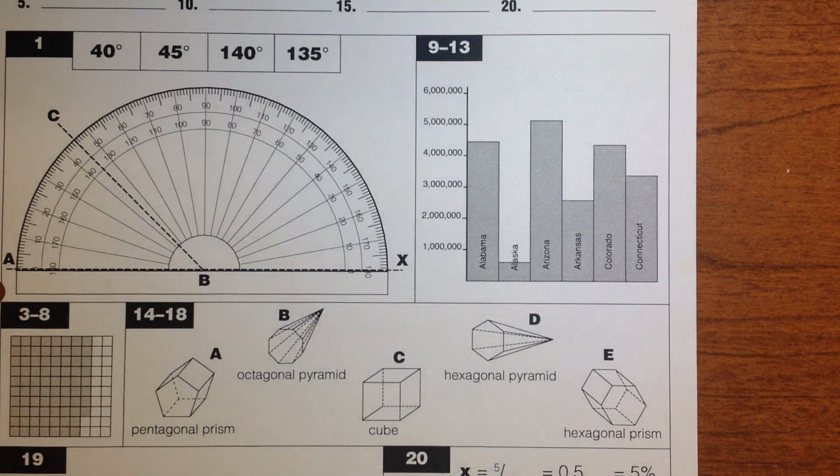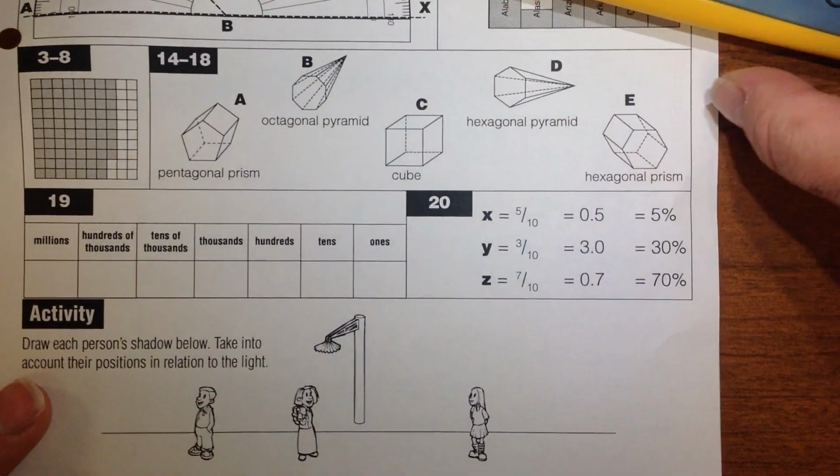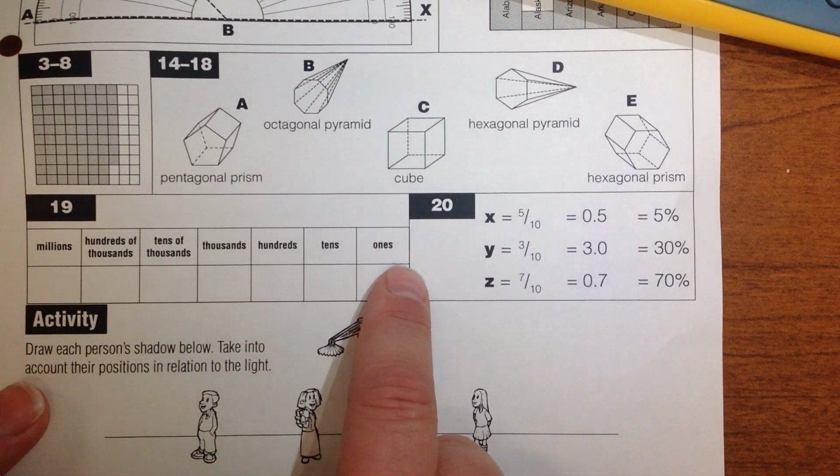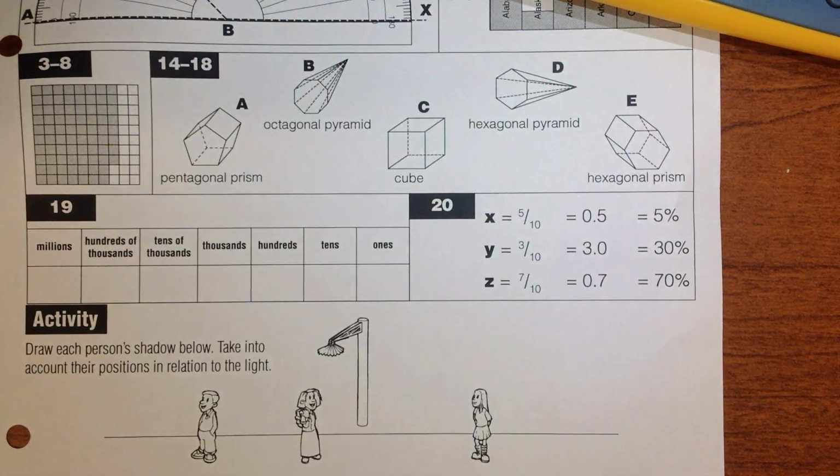Number 19. We've done these before. As I say the numbers, you're going to put them in here, and then you're going to take your answer and put it on line 19 at the top. Number 19. What number am I? Put my parts under the correct column in the chart, and then write me on answer line 19.